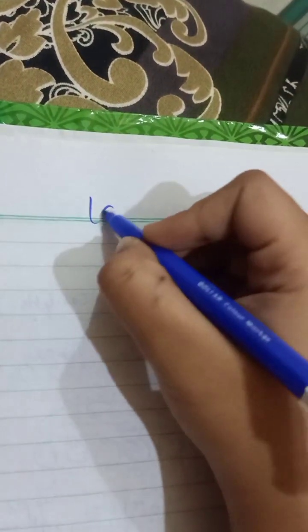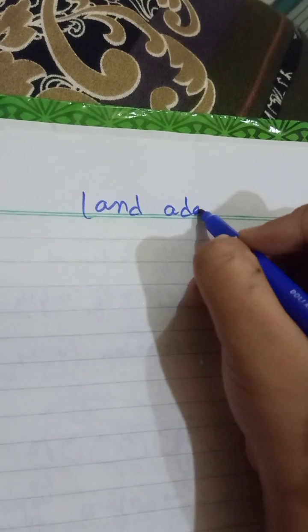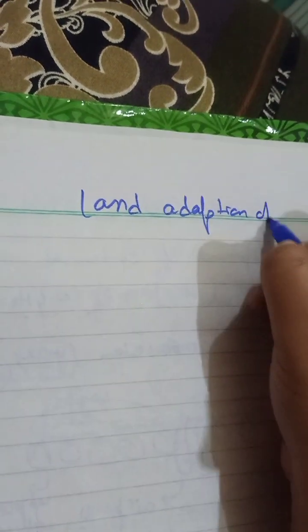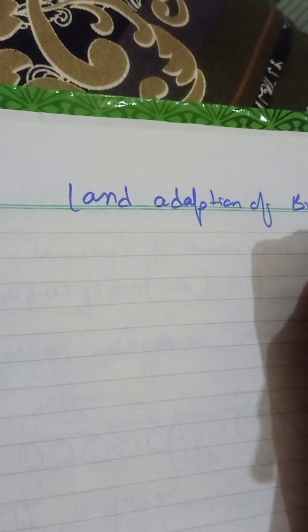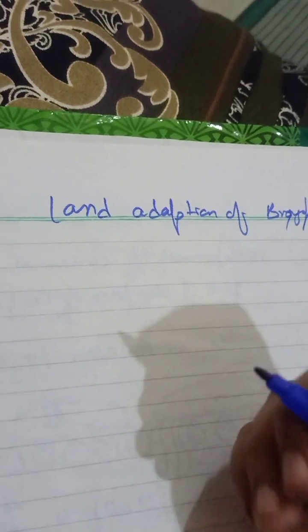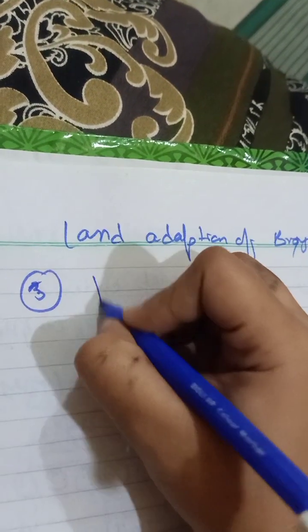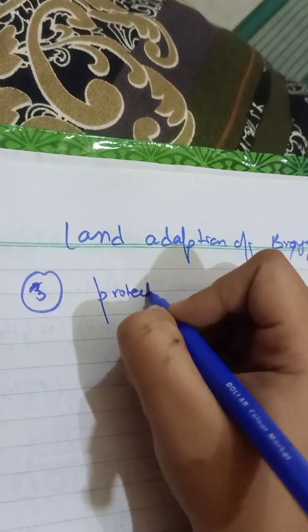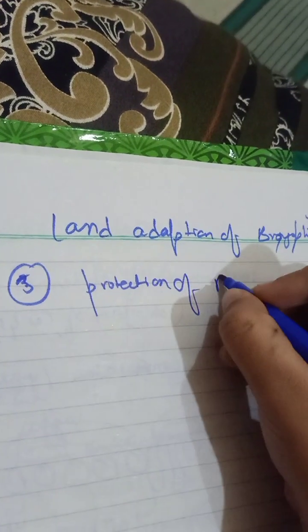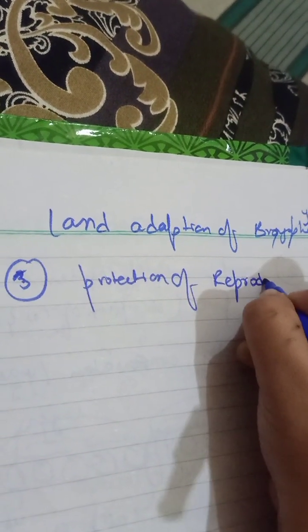We are going to discuss the remaining land adaptations of the bryophyte. In the previous video we discussed four adaptations; three were remaining. So the fifth one was the protection of reproductive cells.